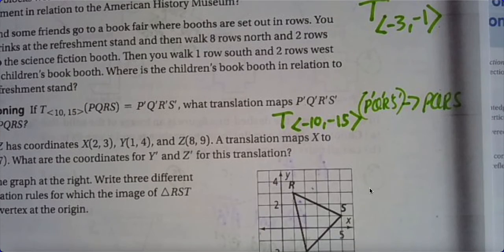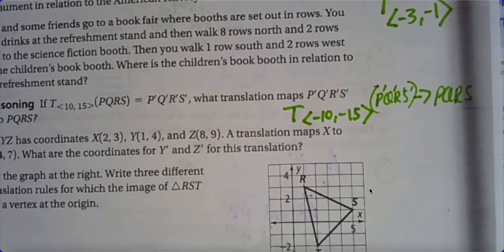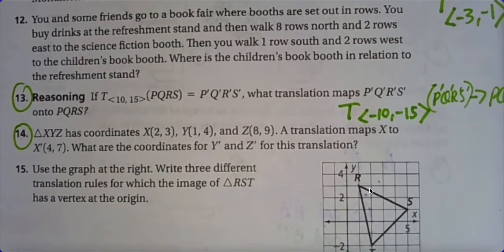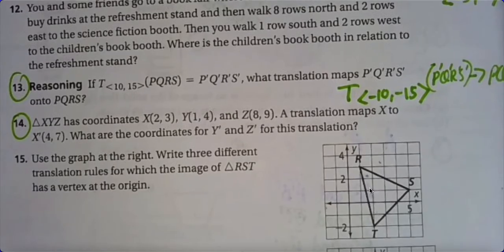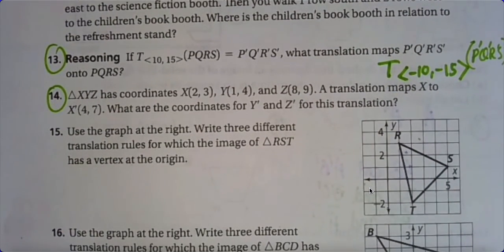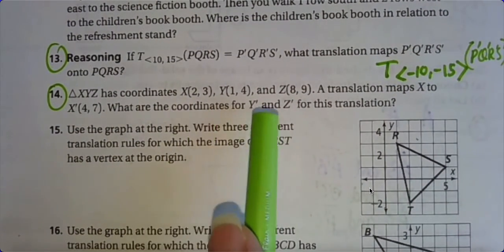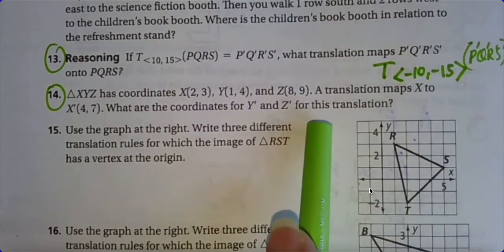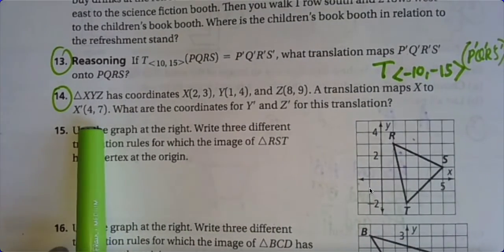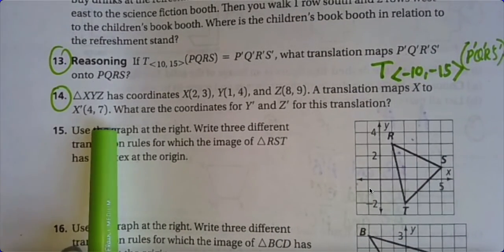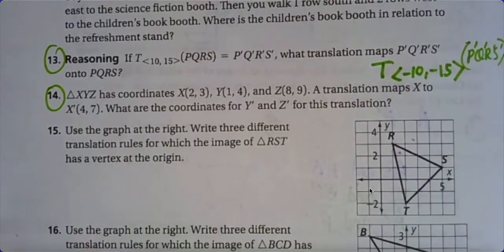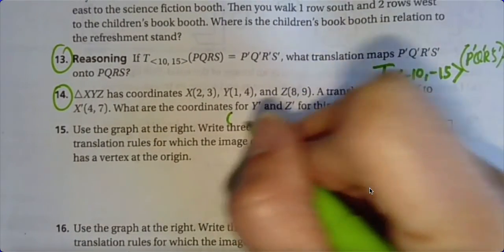Then your last one, they don't give you a picture. They want your coordinates. So I want you to think how you would find your new coordinates. These are your pre-image coordinates, but then they want you to go to the right 4 and up 7. What are the new coordinates for Y and Z? I would just write them right underneath here.